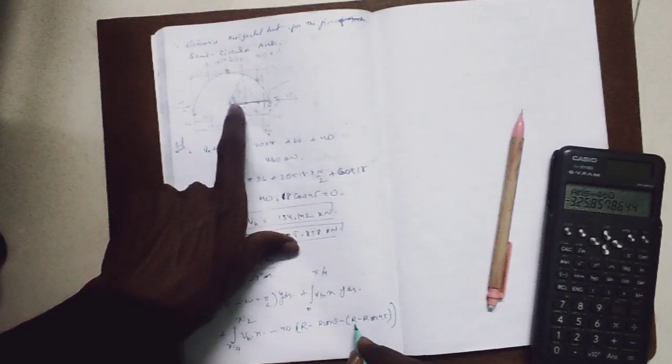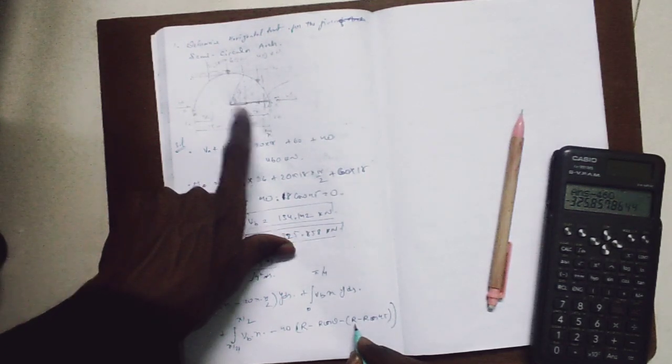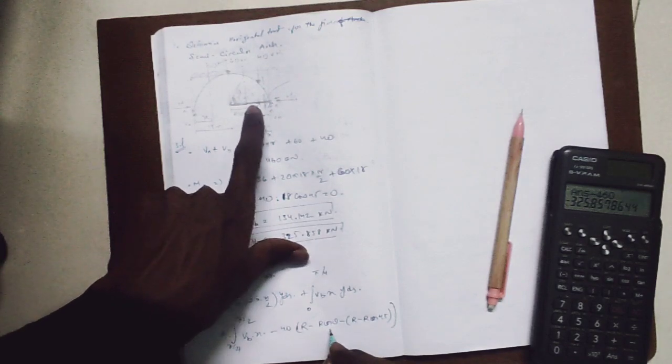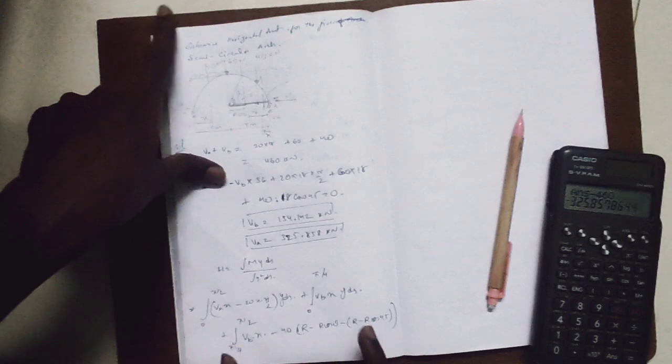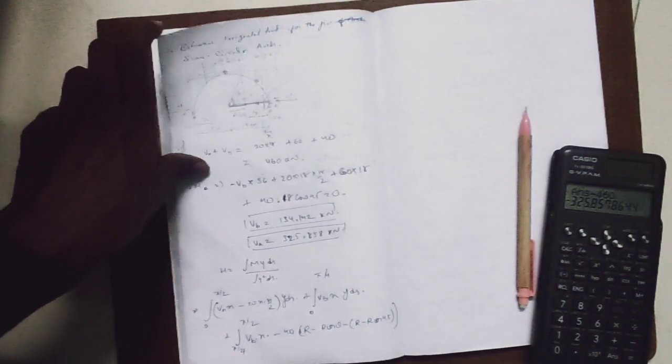So I will get this portion. This will be the equation, so this will be the numerator for us. Now we have to solve this.